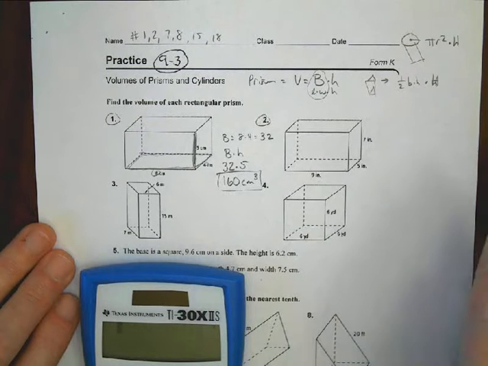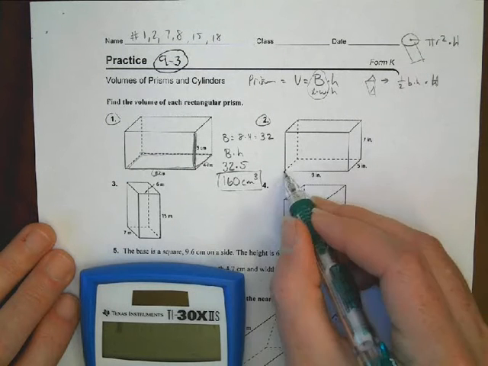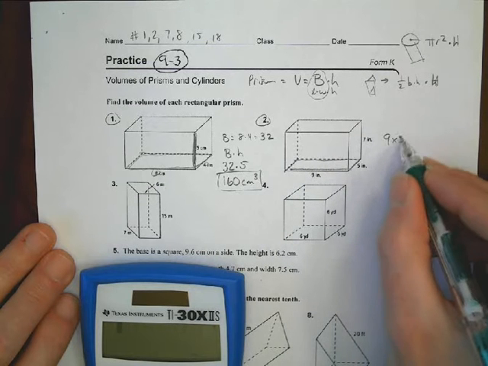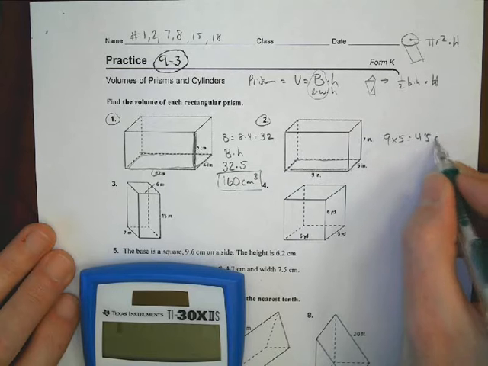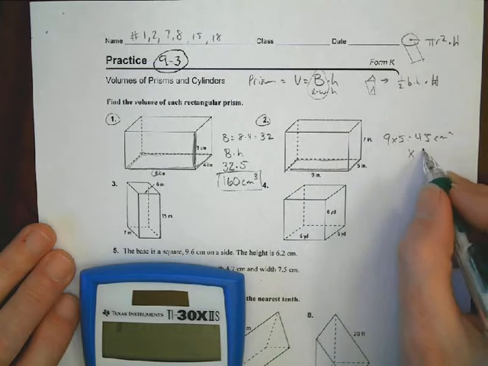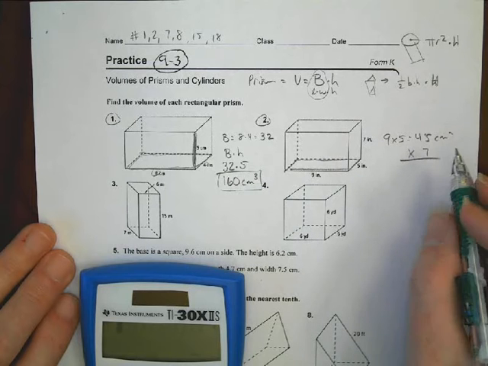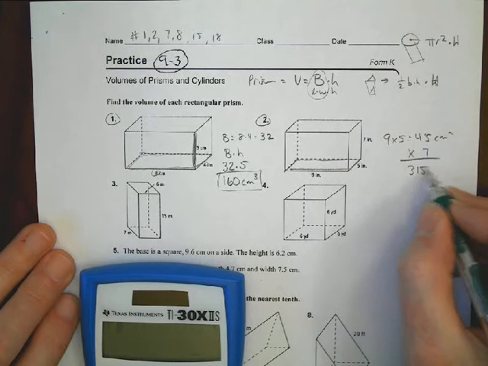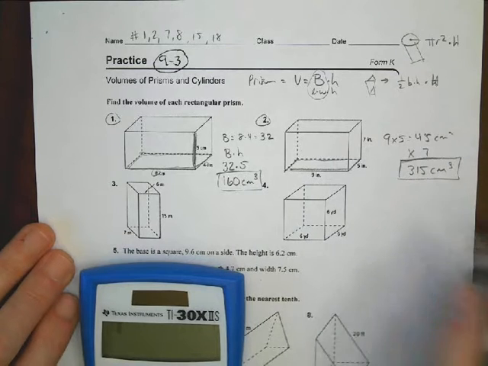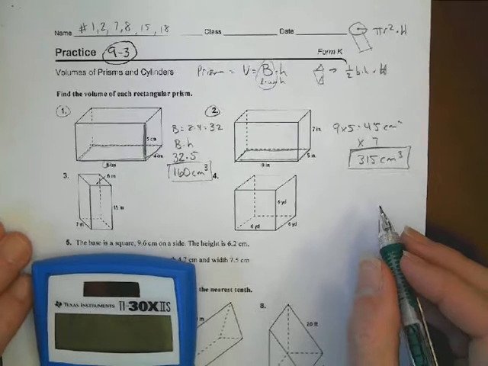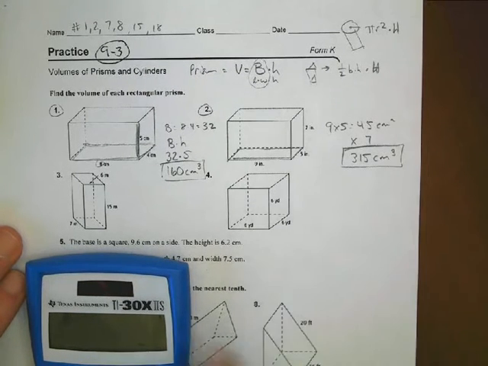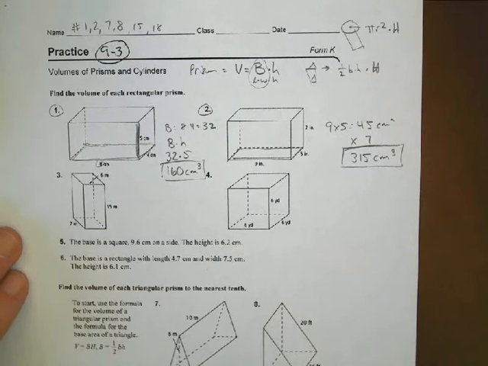Another example here, number 2. We have the same idea. We have a base with a 9 by 5 bottom. Again, 9 times 5 is 45 centimeters squared. We want to multiply that by the height, which is 7. So 45 times 7 is 315 centimeters cubed for the volume of that shape. So we're just going to multiply our numbers, 9 times 5, and then again times 7, to come up with the volume of that shape.